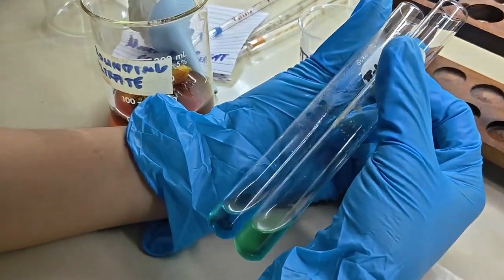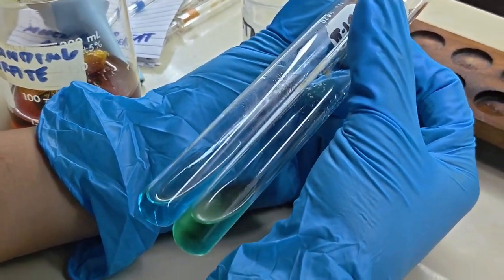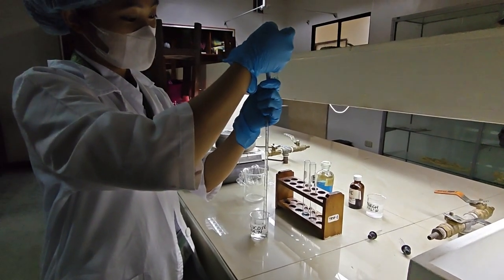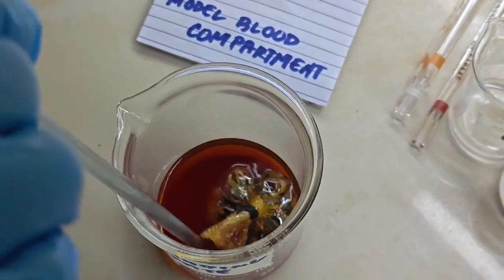Good day, everyone. This experiment is called Membrane Transport Model, aiming to simulate the filtration and reabsorption function of the kidneys using a semi-permeable membrane.